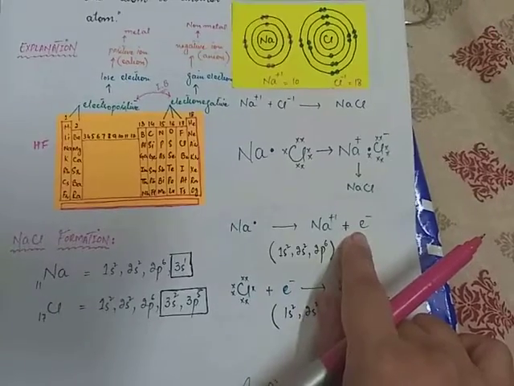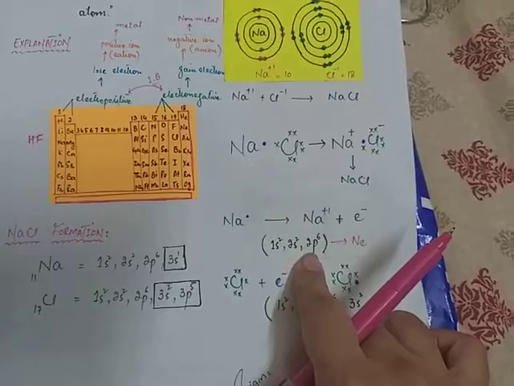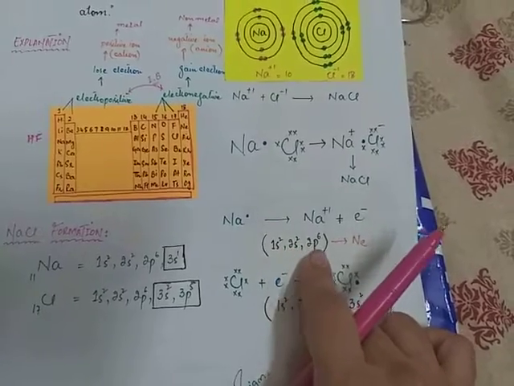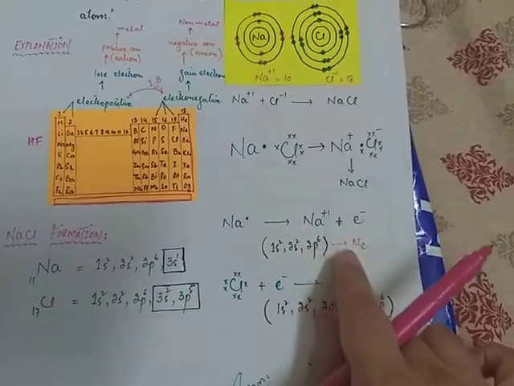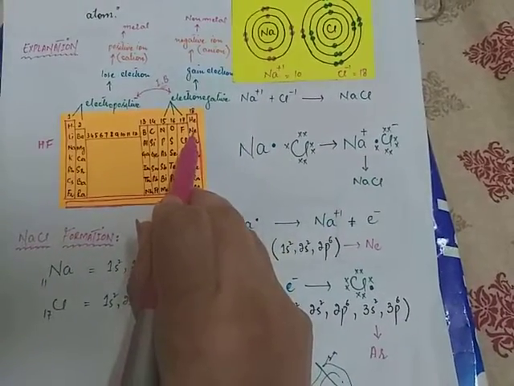This electron is actually gained by chlorine. But now the electronic configuration of sodium is 1s2, 2s2, 2p6 and this electronic configuration resembles neon. Here neon is a noble gas.